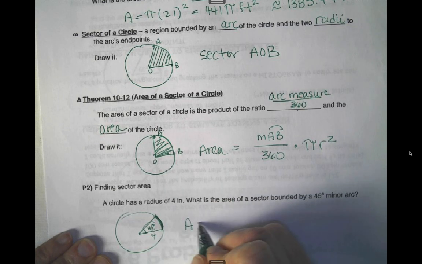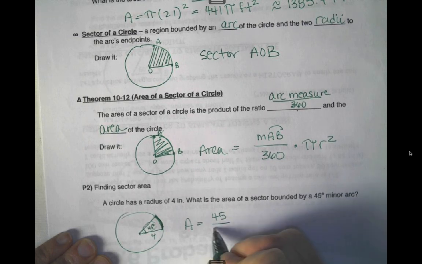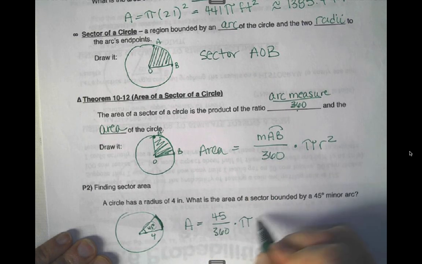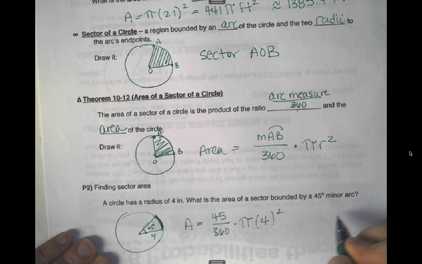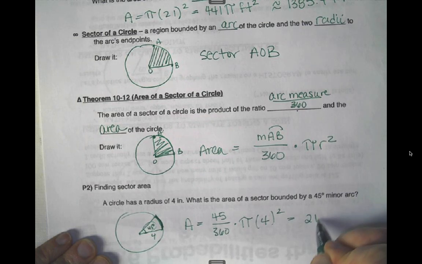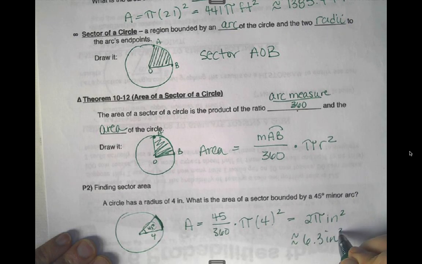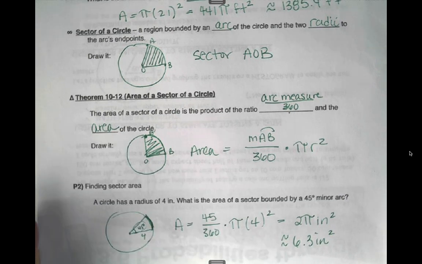All right, so to find that area, I would do 45 over 360, because it's the measure of the arc over 360, times pi, and then I would take that 4 squared. If I leave it in terms of pi, I get 2 pi. Remember, this is area today, so this is inches squared. If I don't leave it in terms of pi, if I multiply it out, then I get 6.3 inches squared.